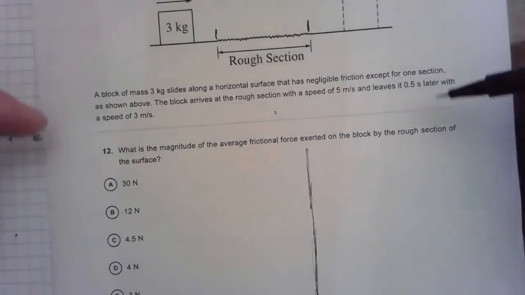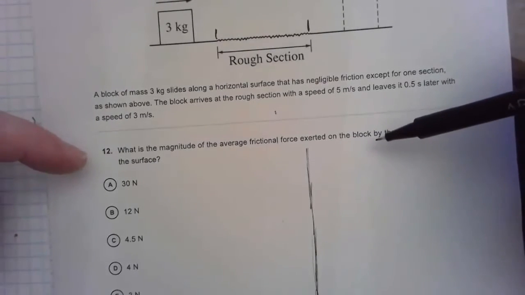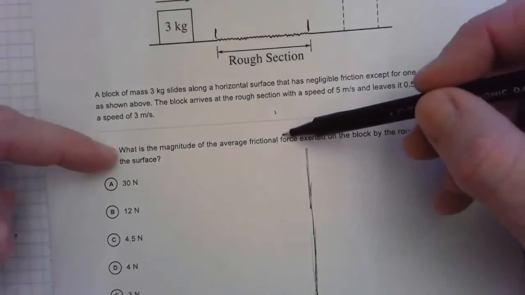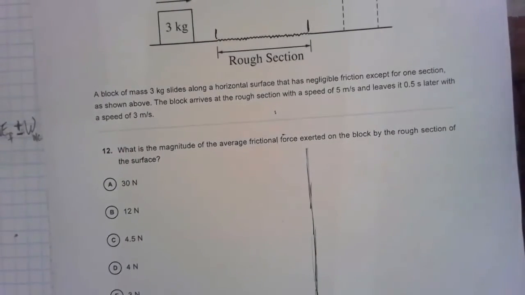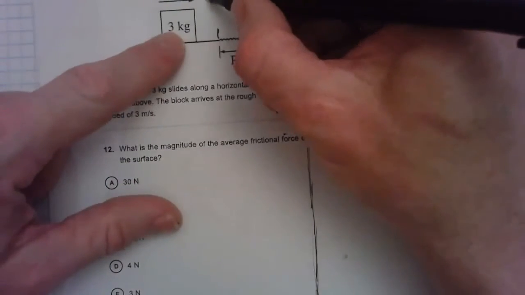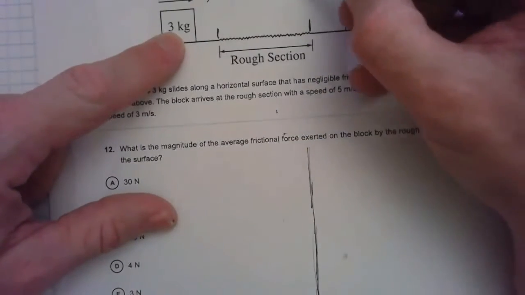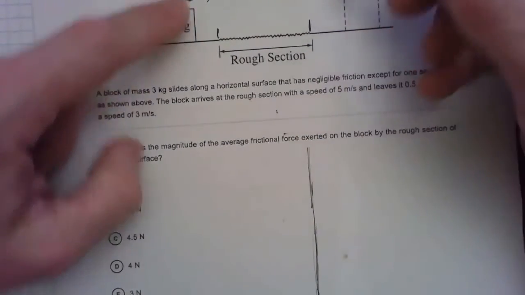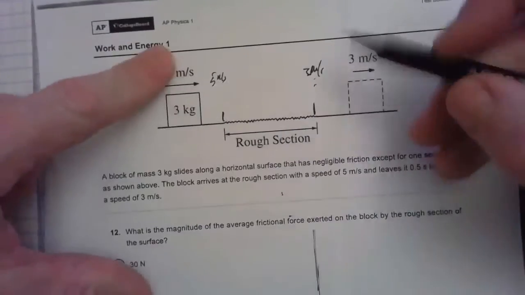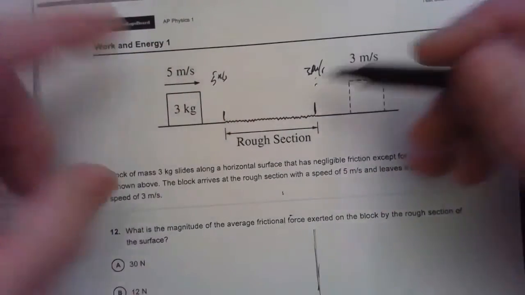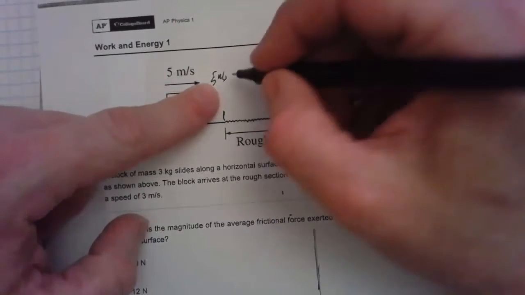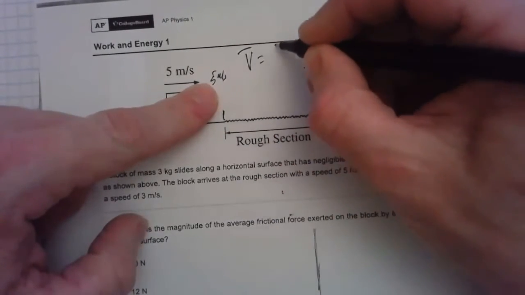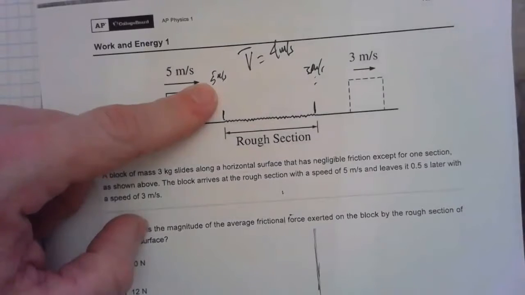See, if I'm going to get force from energy, I need distance. And they don't tell me the distance. But they do tell me this. If it comes in at 5 meters per second and it leaves at 3, what's its average velocity during that? It's literally going to be the average of those two, right in between them. So that'd be 4. So its average velocity is 4 meters per second.